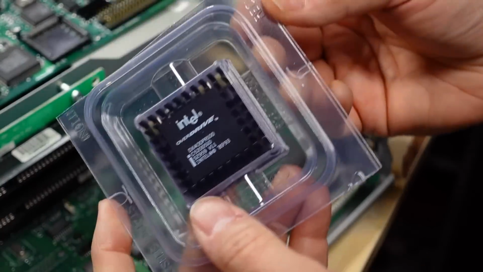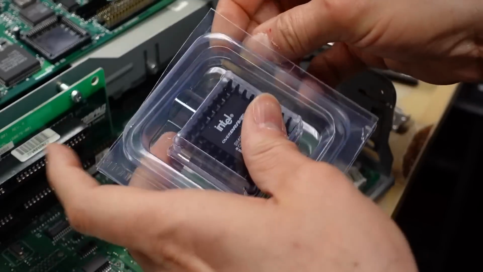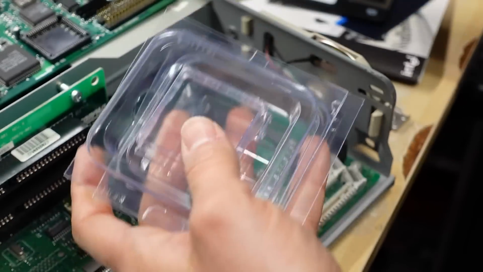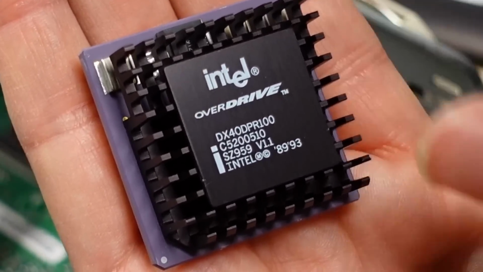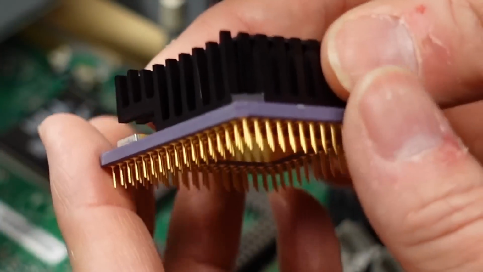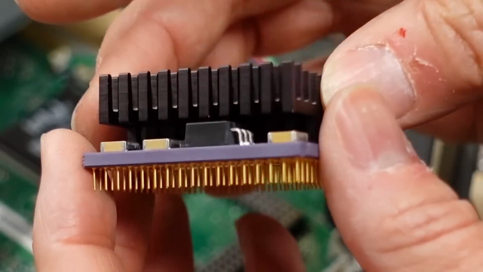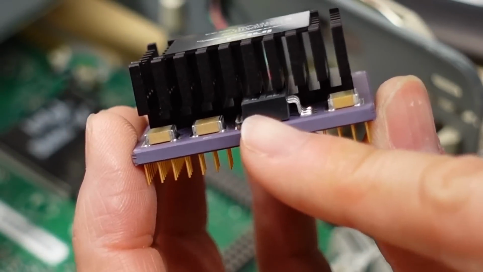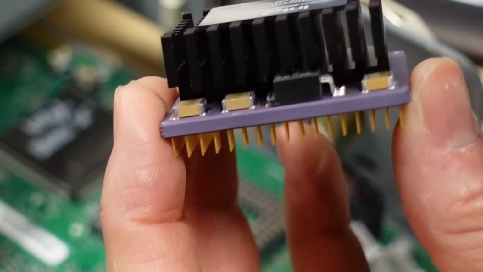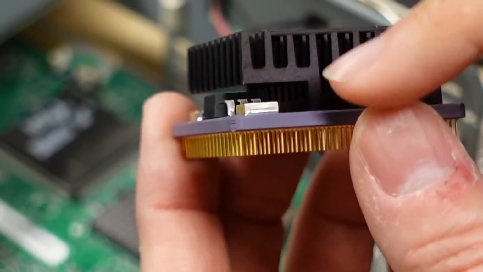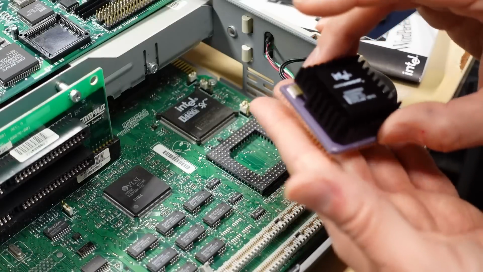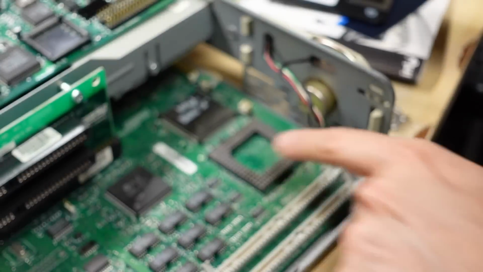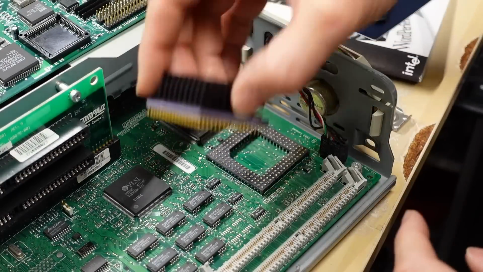All right, I had to use scissors to cut the blister packaging on this processor. So annoying. All right, there it is. It's the overdrive. Excellent, so nice. Let's turn this around, and there's the voltage regulator right there. Couple passives, sort of has a little notch cut out of the heatsink just to allow that to be possible. All right, so the notch is up here where that extra pin is. This does not have it.